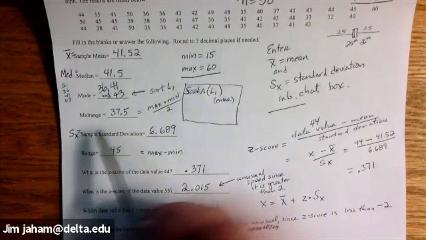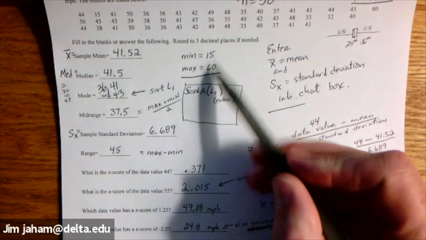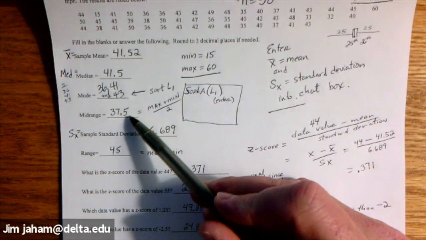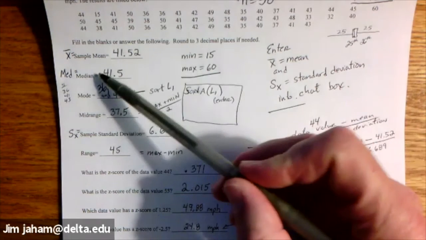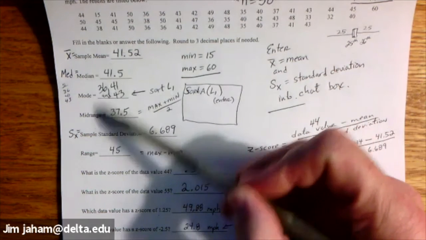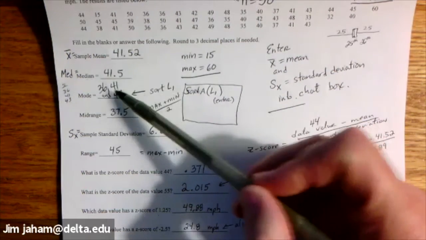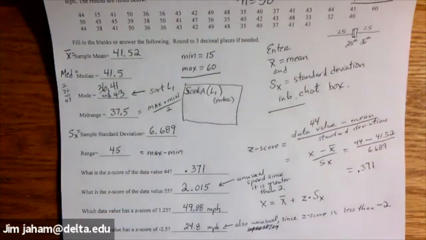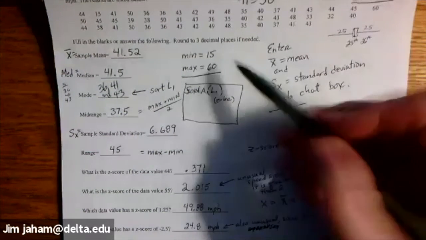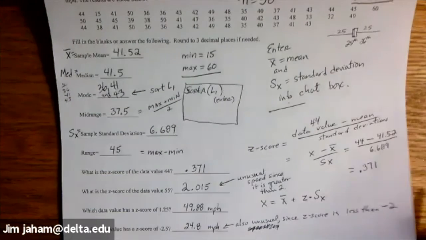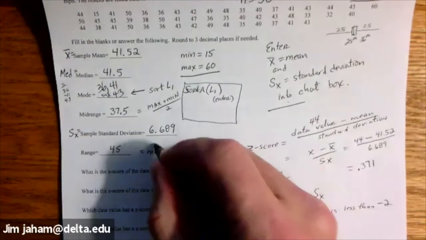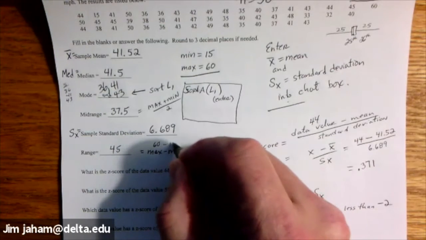The mid-range, you take these 2 numbers, 75, divide by 2. And to remember, the mean, the median, the mode, the mid-range, all of those describe the same thing, the center of the distribution. So they should all be fairly close. Maybe not the mode, because there's so many different possible data values in the range from 15 to 60. The range is just the 60 minus the 15, max minus the min.